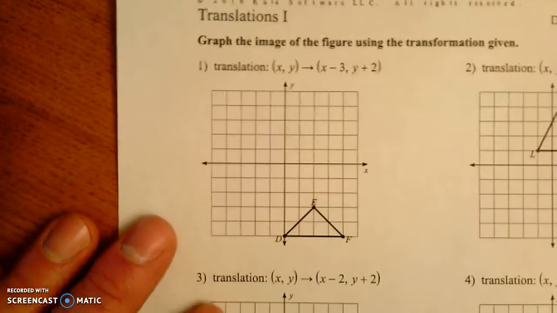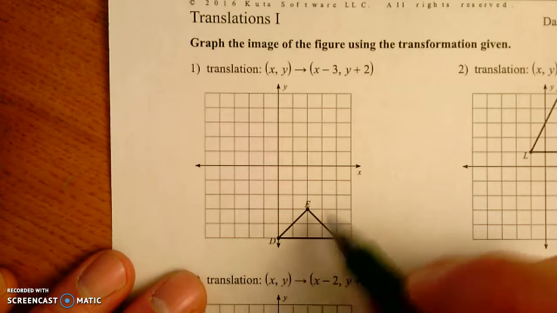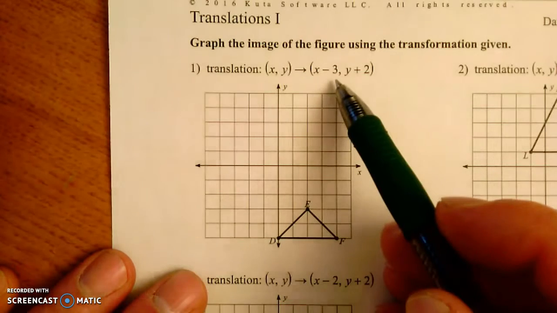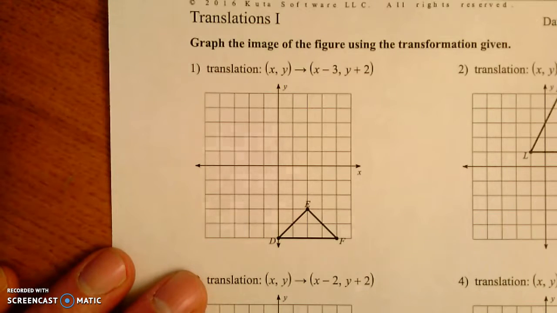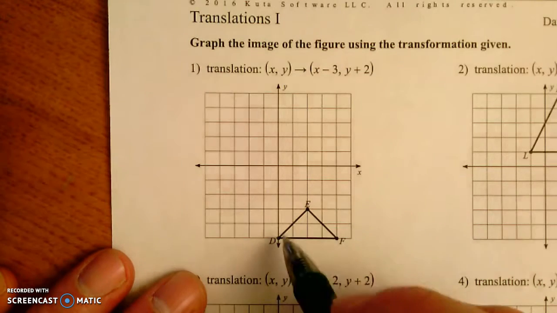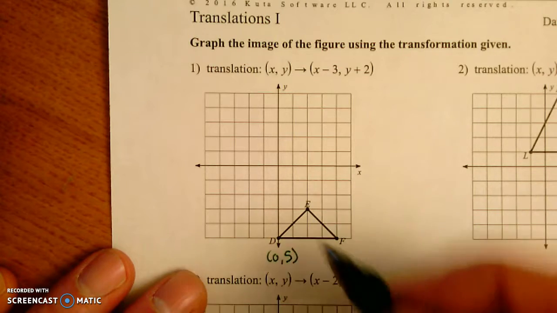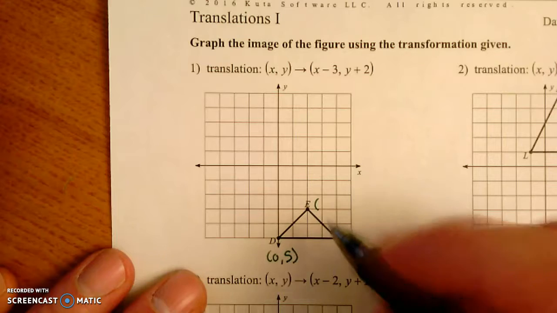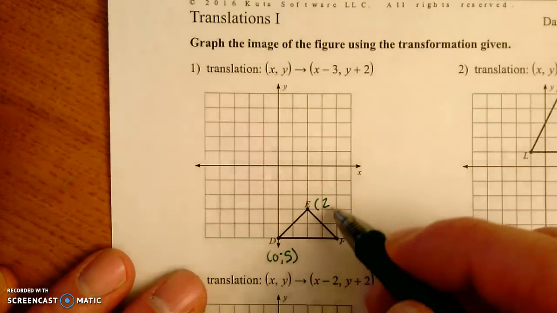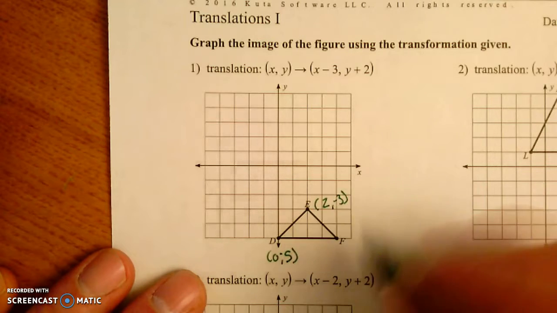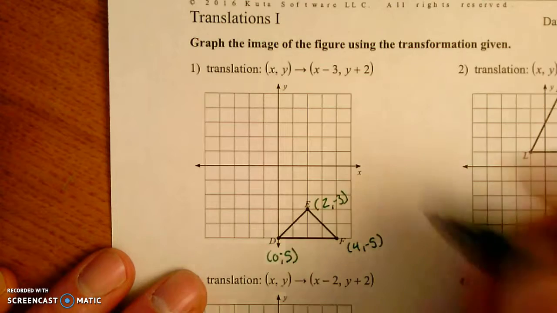Okay, so first of all, we're going to go ahead and mark what the coordinates are for this shape here. And then we're going to perform the rule on the coordinates, then plot the new coordinates of the translated shape. So let's see. D is 0, -5, sorry. E is 2, -3. And F is 4, -5.